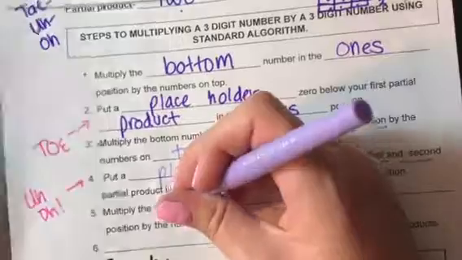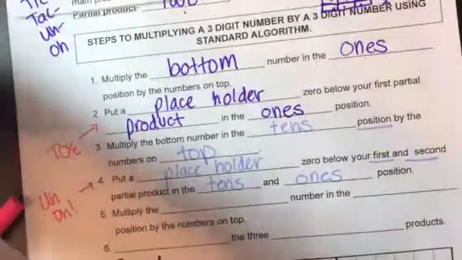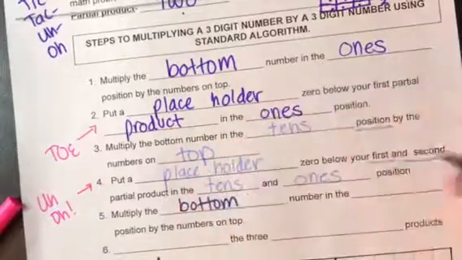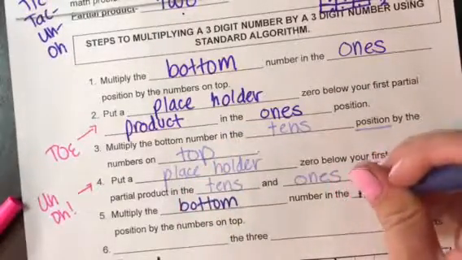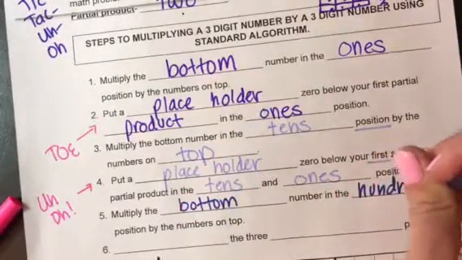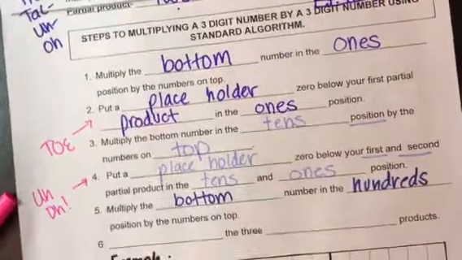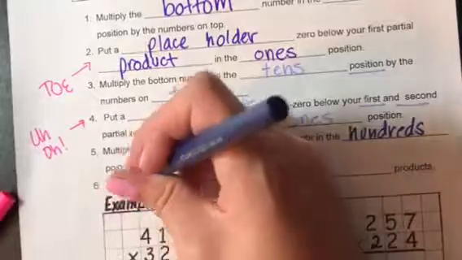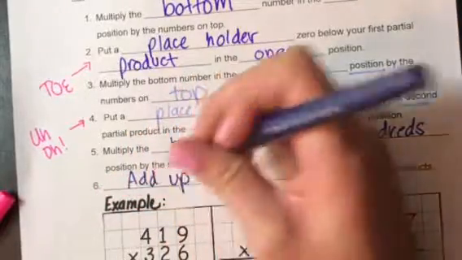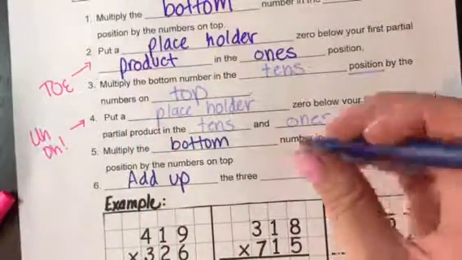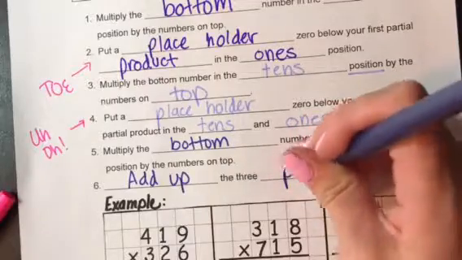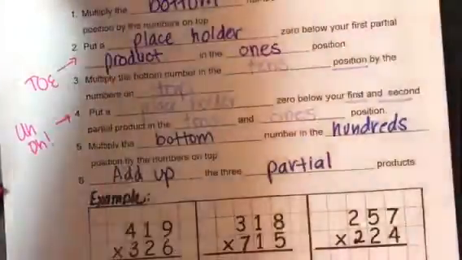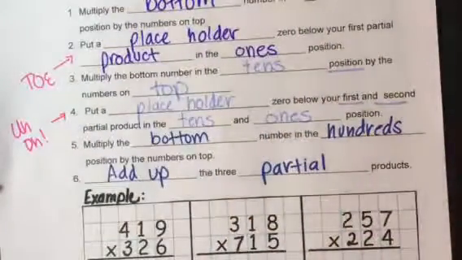And last but not least, I'm going to use a different color. You're going to multiply the bottom number in the hundreds position by the numbers on top. And then you add up the 3 partial products. Make sure you have all this. If you need to pause, please be sure to do so.